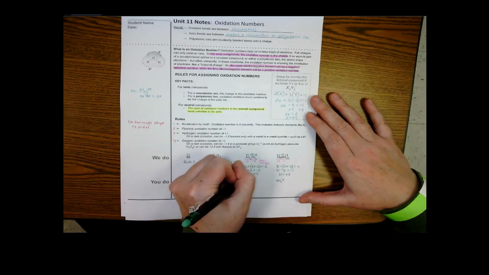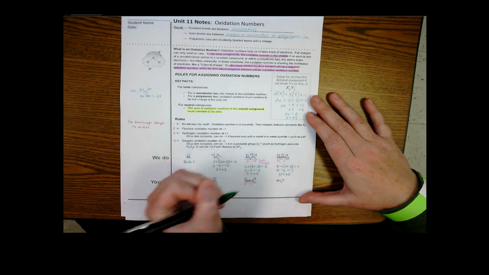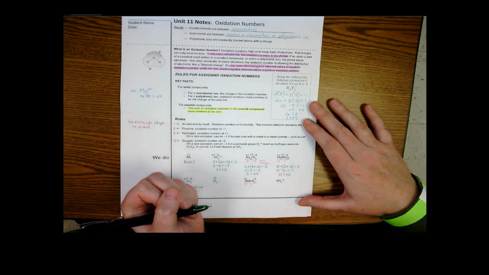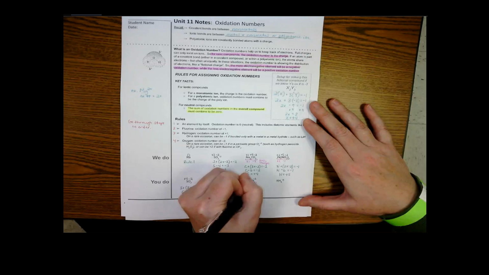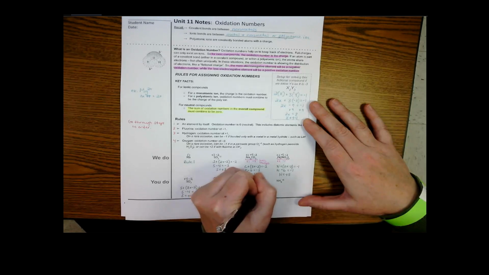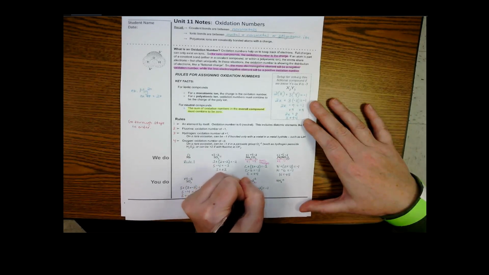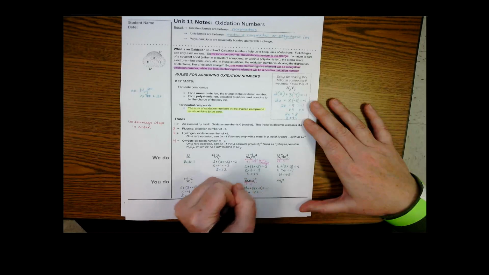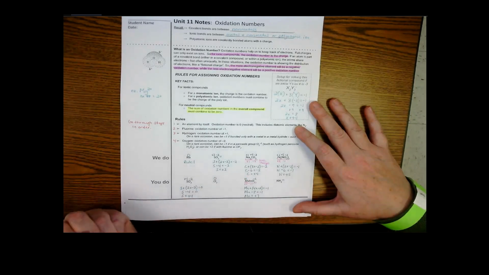So we'll give potassium its +1 oxidation number, we'll give oxygen its -2, and we need to figure out what manganese is. So manganese plus 4 oxygens that have a -2 oxidation number is equal to -1. Manganese minus 8 is equal to -1. So manganese's oxidation number will be +7.